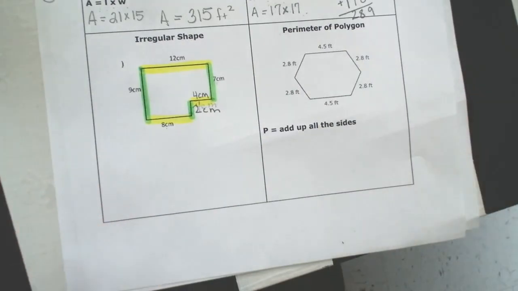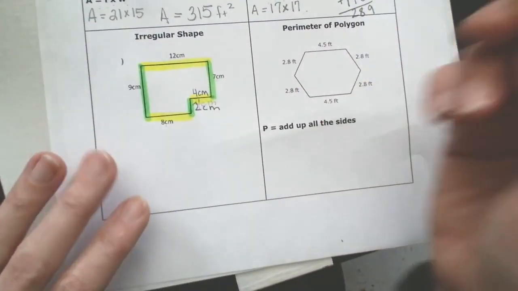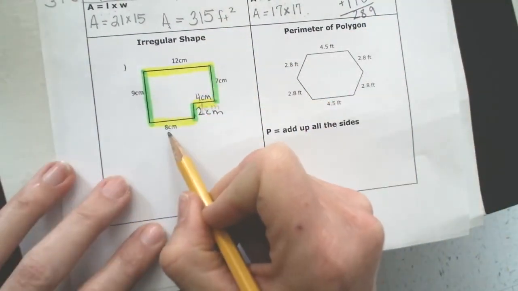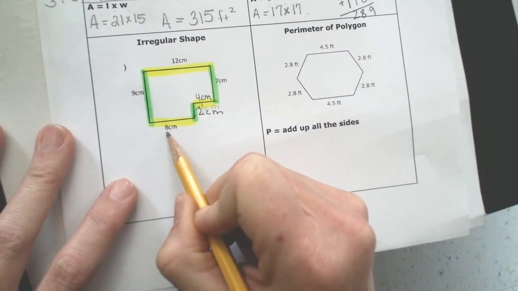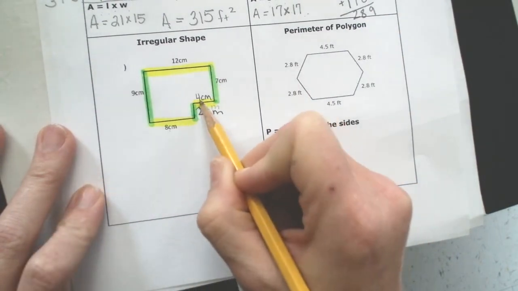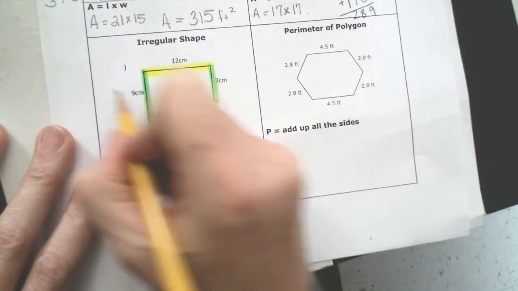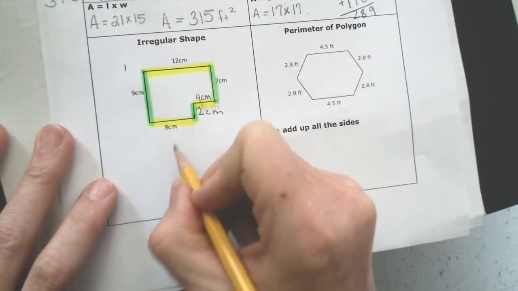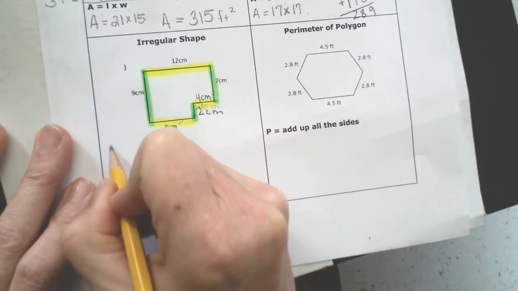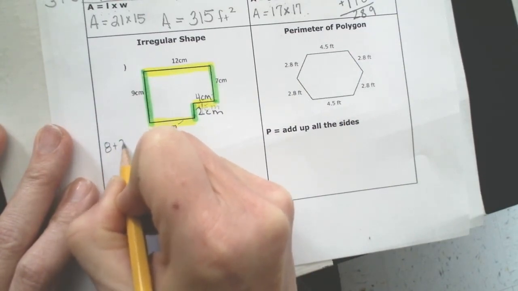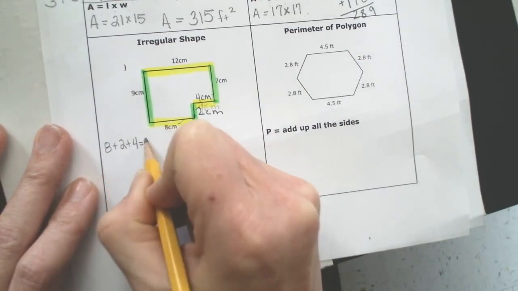Now we have all of the measurements that we need to be able to add up the sides. Now all we have to do is add them. So what I'm going to do is start adding, and I'm going to start with 8 plus 2 plus 4. I like to do mine in small pieces. So I'm going to add up all my sides here, just kind of check them off as I go. 8, 2, and 4. So I'm going to do this little section here. 8 plus 2 plus 4 gives me 14.